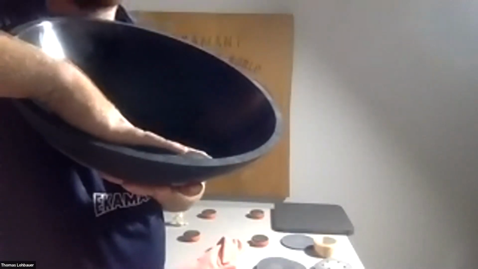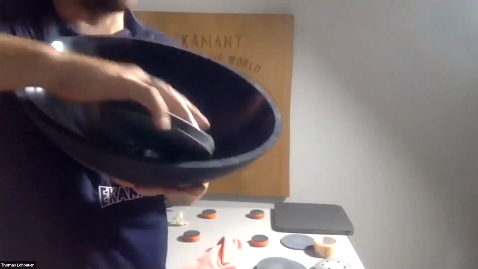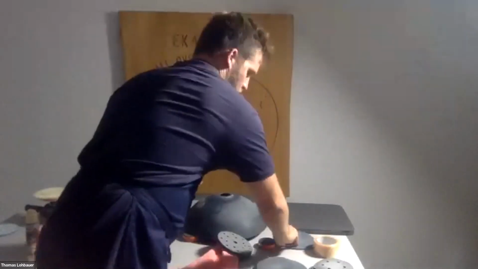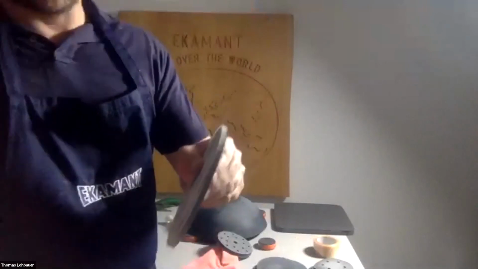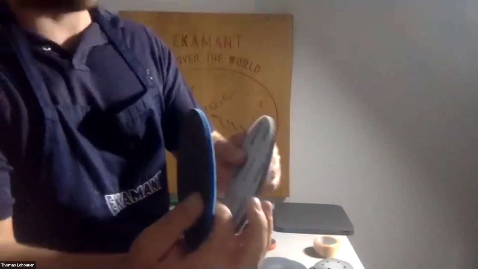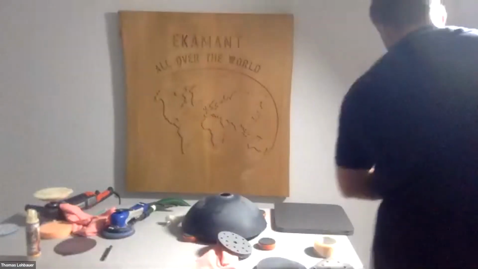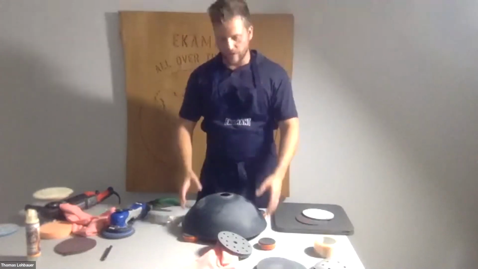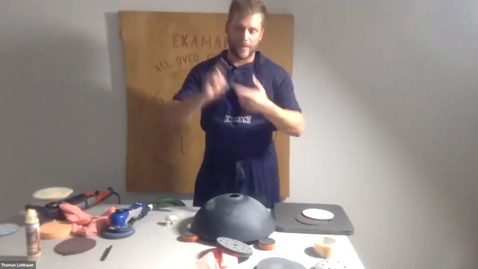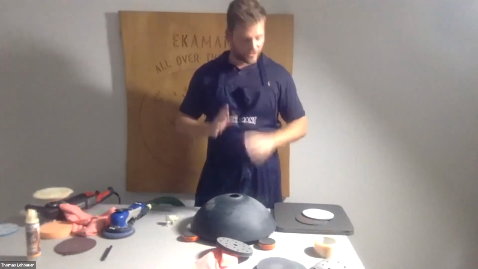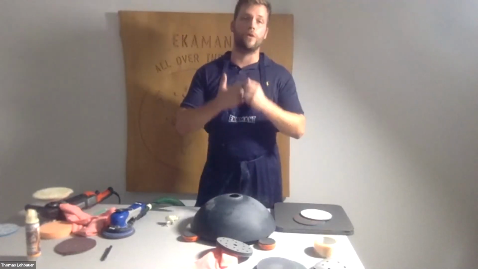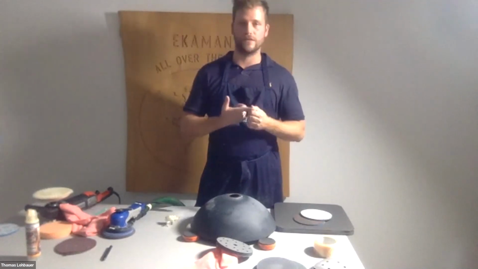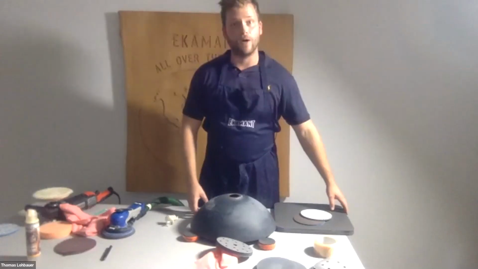It's easier to work with the soft interface pad or with the Ekasky or with the Ekasilk. It makes no difference. The big point for working on round surfaces is to not simply use paper backing or film backing. Just try to use an interface pad or a foam disc like Ekasky or Ekasilk. Yep, perfect. Good. I messed up all my working area.